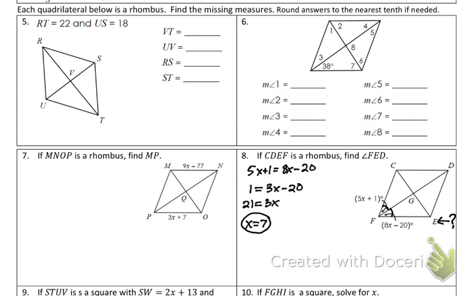But how do we get to angle E with that information? Plug it into one of those? 8x minus 20. Let's go ahead and do that. So we're going to plug that into that 8x minus 20. So that will give me 8 times 7 minus 20. What is that? 36. Okay, so now we know that this angle right here is 36.